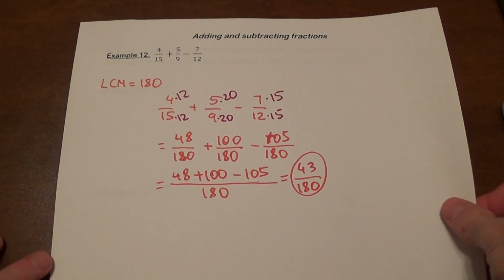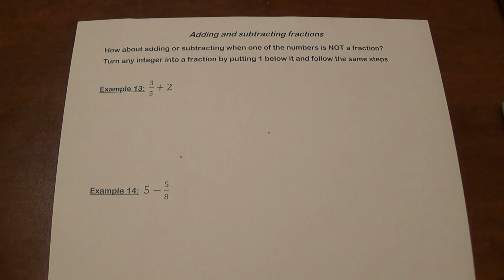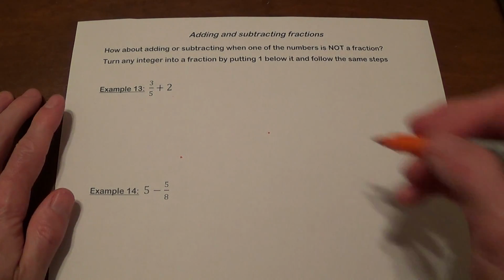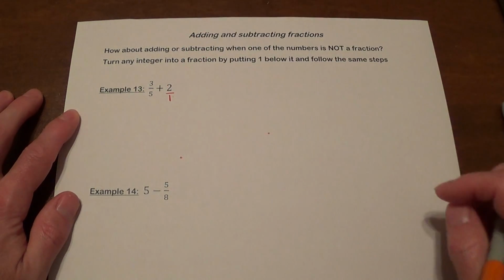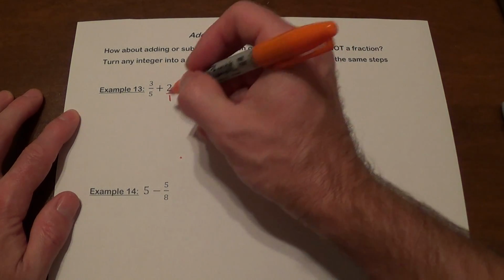And I'll have a couple more examples in this situation. What if you're trying to add or subtract and one of the numbers is not a fraction? So you have an integer and a fraction. You're trying to add or subtract them. So what's going to change? Well, the only thing you need to know about these problems is that if it's not a fraction, you can always turn it into a fraction by putting it over 1. So when you put this 2 over 1, it becomes a fraction. And now you need the common denominator.